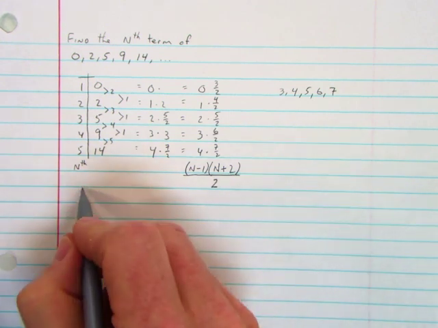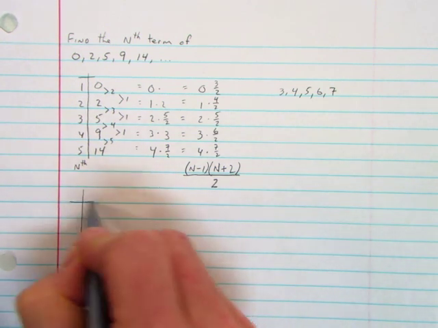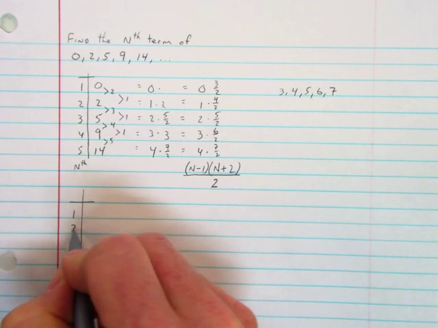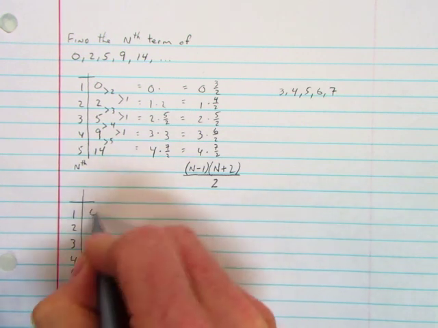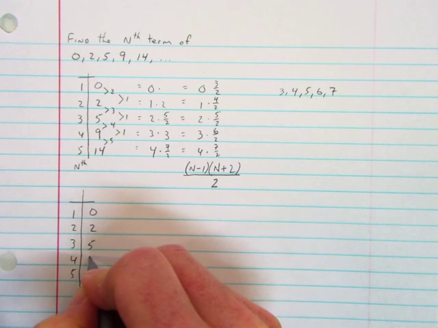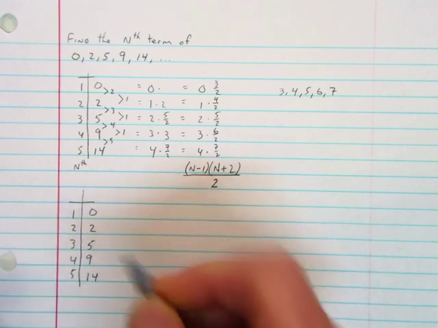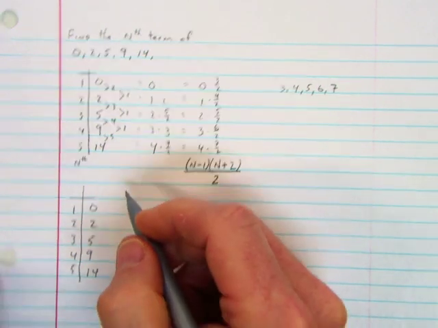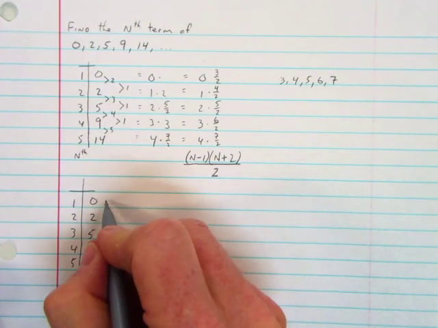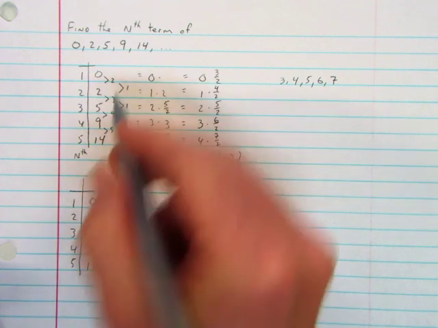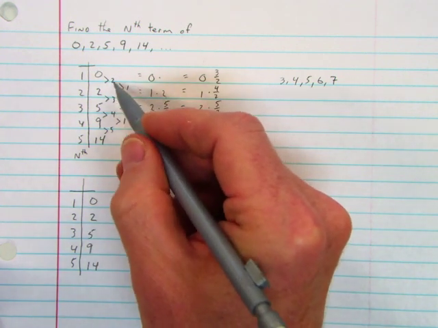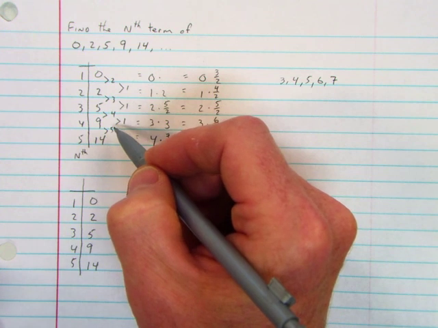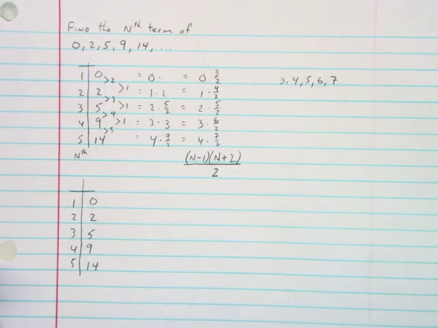Let's take a look at another way to do the same problem. 1, 2, 3, 4, 5. 0, 2, 5, 9, 14. Now, when I'm looking at this, I looked at my differences here, and if I see these numbers here, 2, 3, 4, 5, that should remind me of a sequence we've already done.